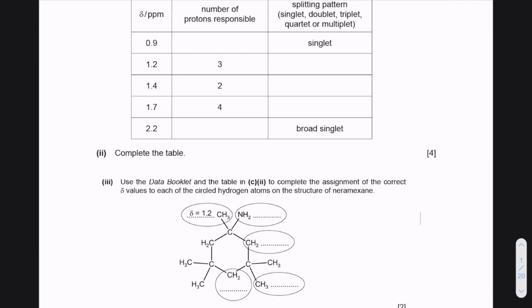Let me revise it for you a little bit. The number of protons, which is also called the height or the density, tells me how many of the protons have the same environment. When I was teaching, I used to call them adjacent. So if I have CH3, 3 means there are 3 hydrogens with the same environment. Here at 1.2, CH3 means there are 3 protons, 3 hydrogens with the same environment. But 2 means two have the same environment. They could be these or these. We will find out from the value table. And they could also be this.